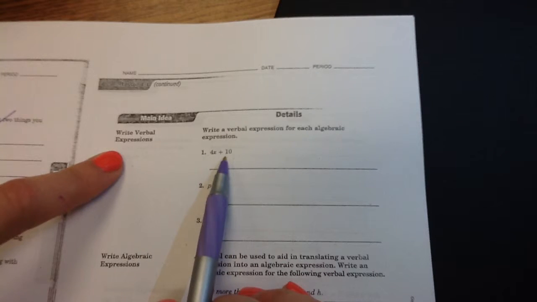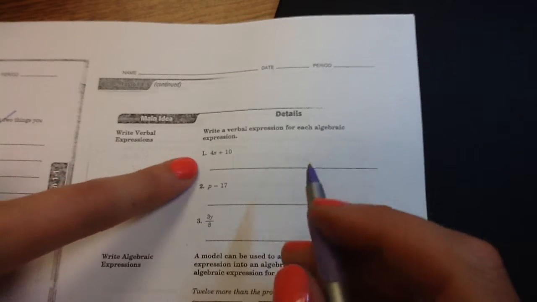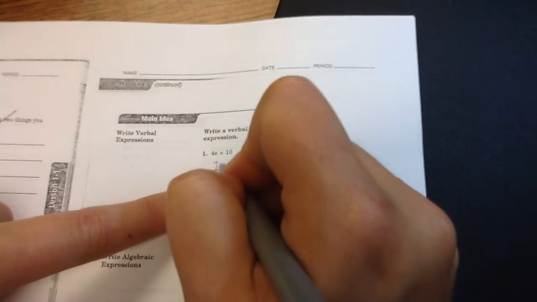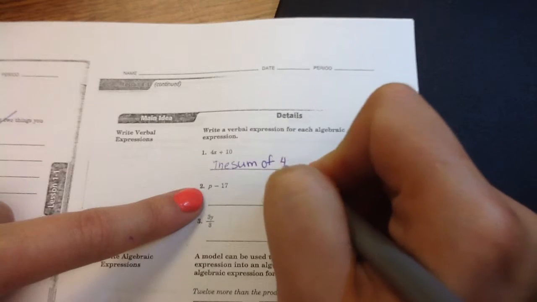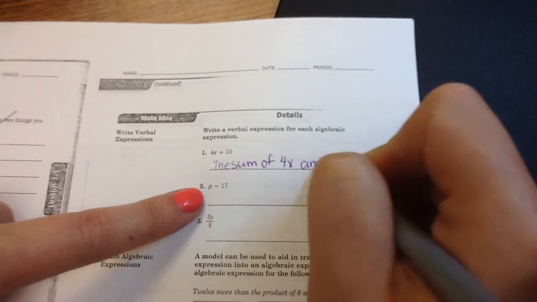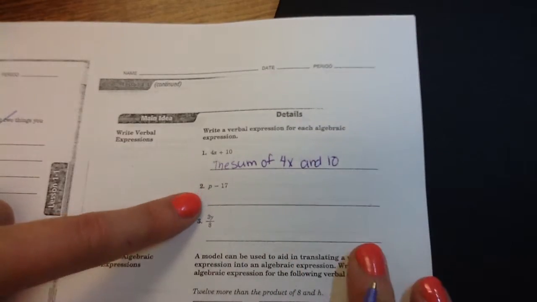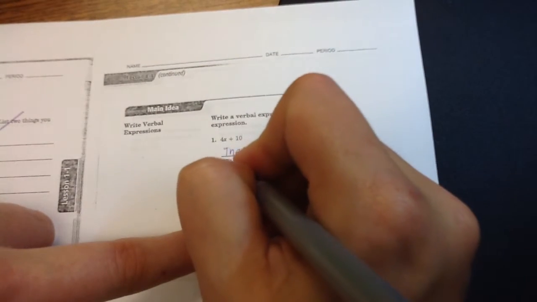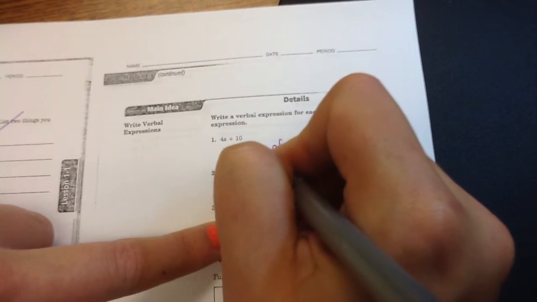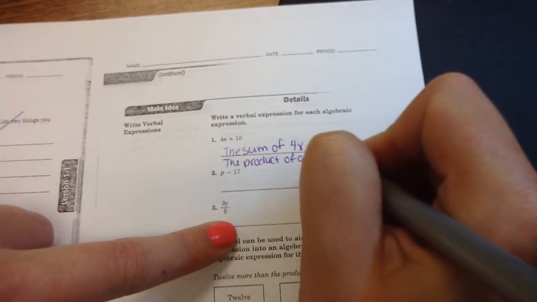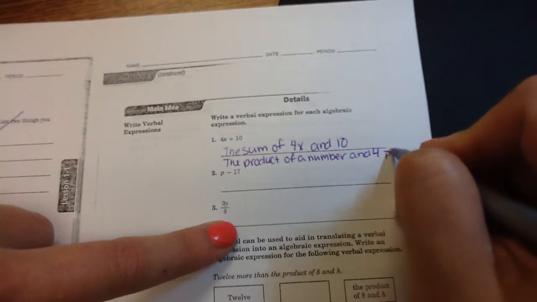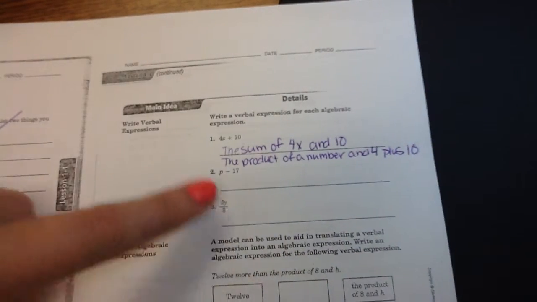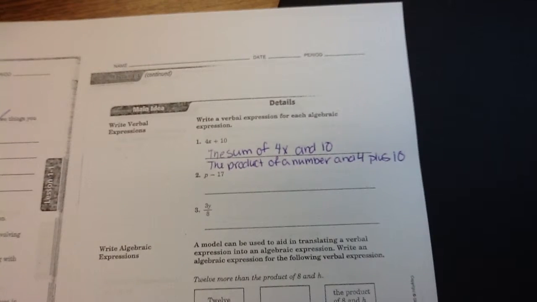There are many, many ways we could write this out. For example, we could write the sum of 4x and 10. Or we could write the product of a number and 4 plus 10. Lots of different ways you could write that out, and there are more than that.